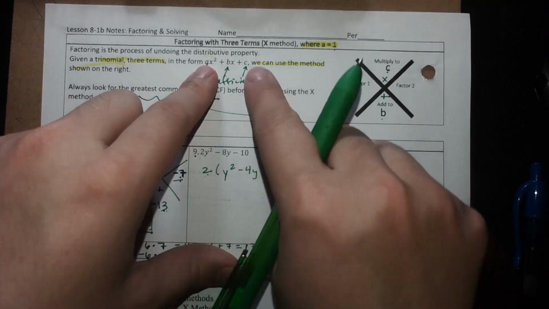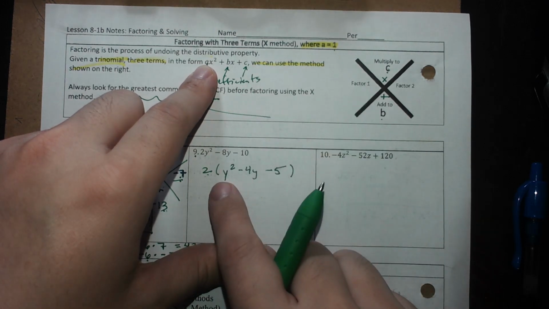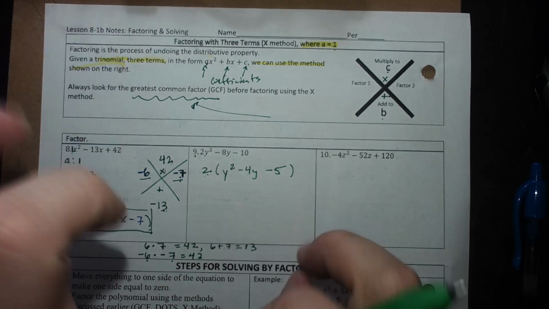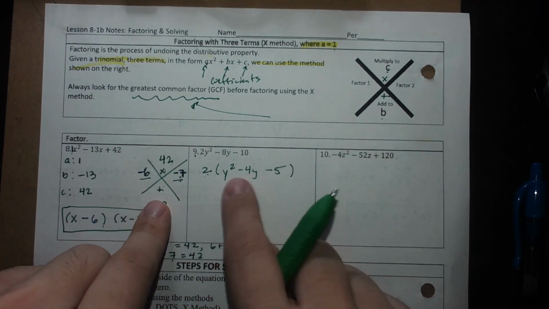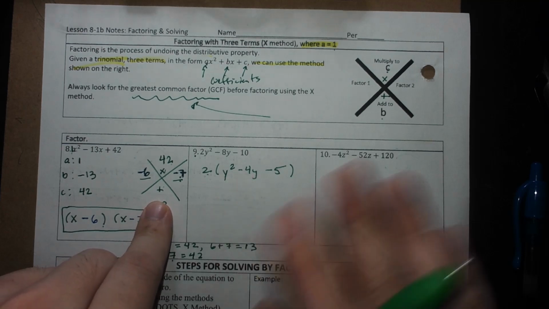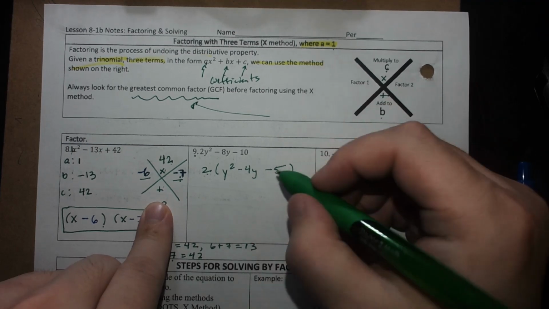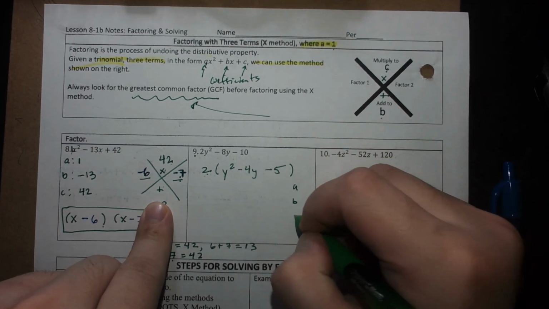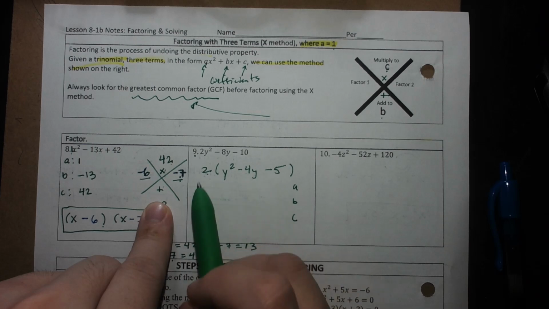It's in this form, that little quadratic we have here. It has that ax squared plus bx plus c, but I know we're dealing with the variable y here. But we're still going to do the same thing. We're going to use the x method. But first off, let's go ahead and figure out our a, b, and c. We don't need this 2 right now. We're going to look at this, but the 2 will be part of our answer, okay?